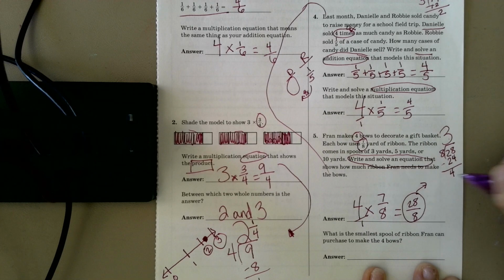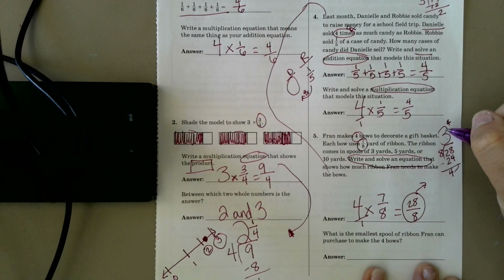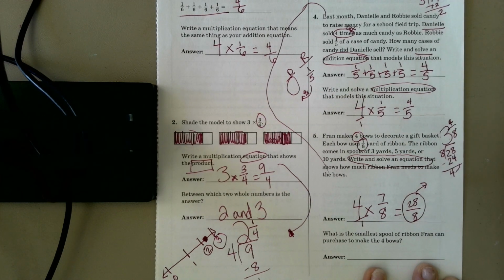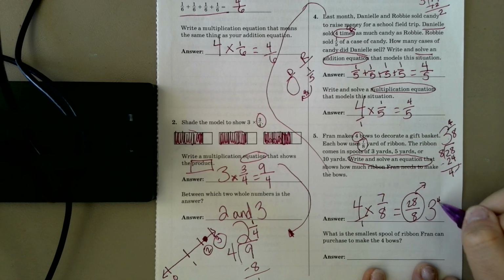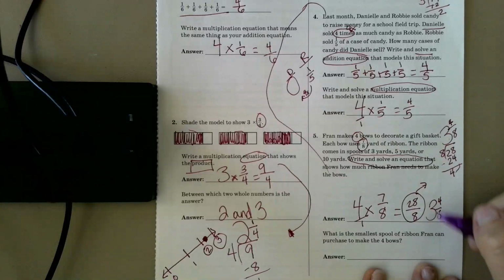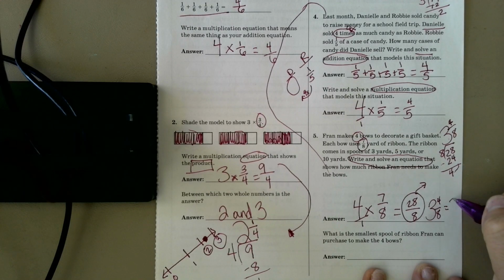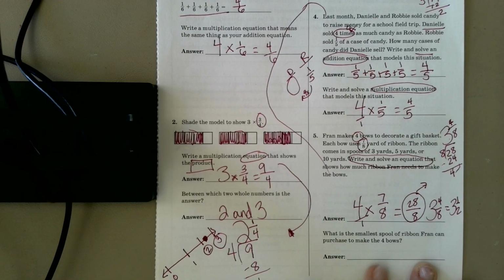You have 4 left over, and you cannot divide anymore, so therefore 4 becomes your numerator, and 8 is the denominator. So the answer is 3 and 4/8, which hopefully you can look at and also know that it's equivalent to 3 and 1/2.